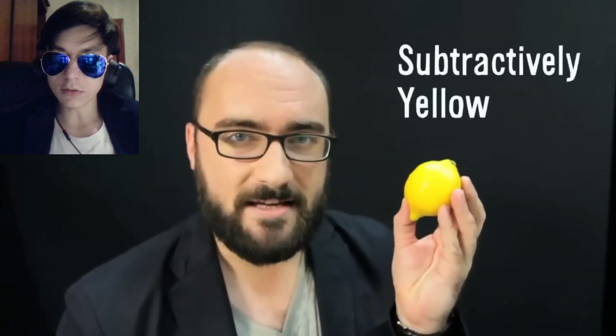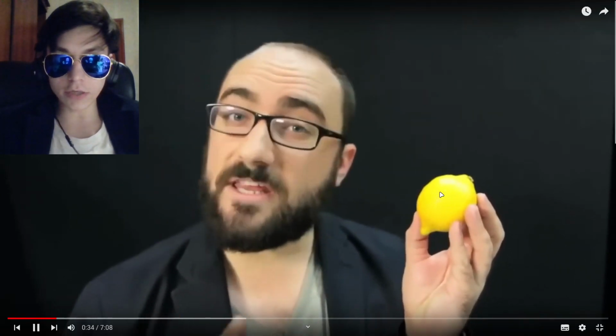This lemon looks yellow to me, and it probably looks yellow to you as well. But not in the same way. You see, here in this room, this lemon is subtractively yellow. It absorbs all visible wavelengths of light except the yellow light, which it reflects onto my retina. But the screen that you are using to watch this video doesn't produce yellow light at all.